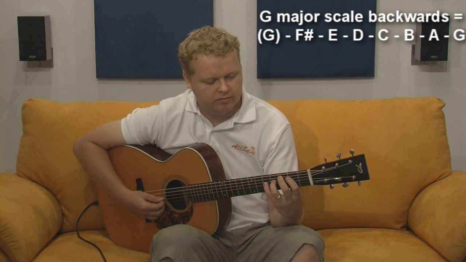Okay, let's go backwards to the 6th note of the G major scale, which is E. Sounds like this. Okay, that sounds pretty interesting. But let's try the 5th note of the G major scale, this D. The first thing sounds pretty balanced because it's an octave interval, by the way.